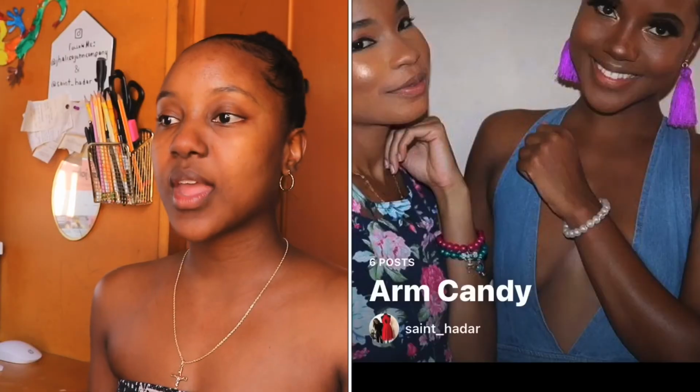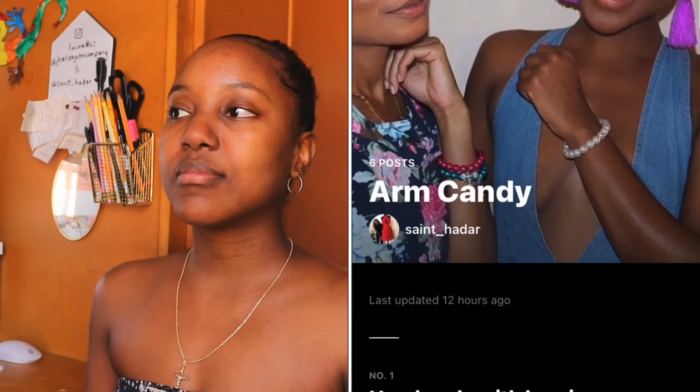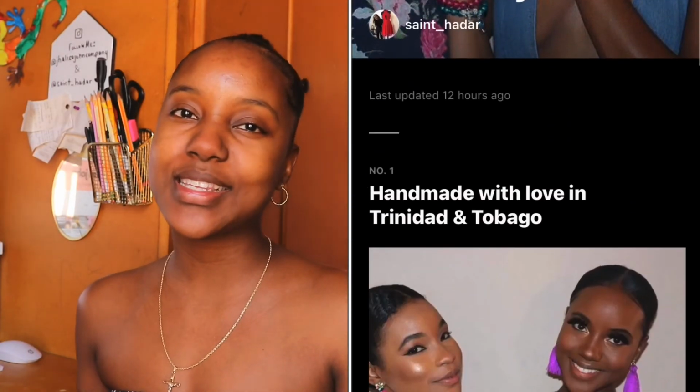For the bracelet collection, I didn't really complete it yet.